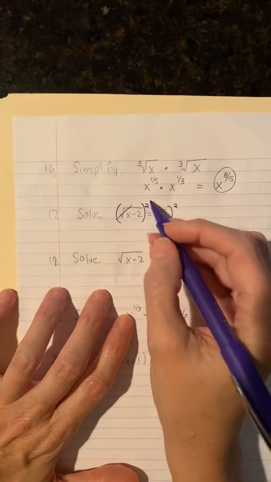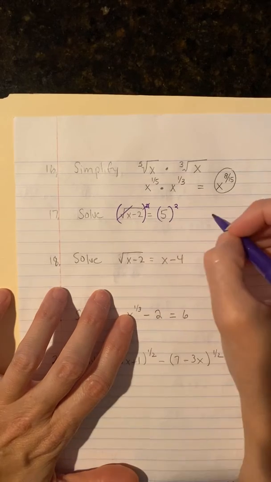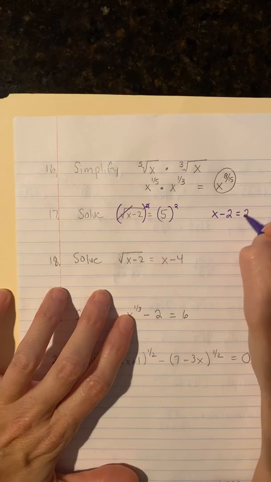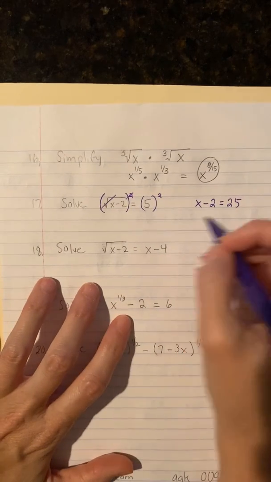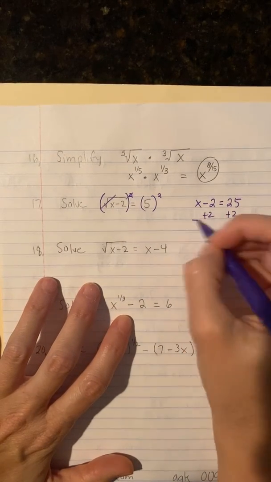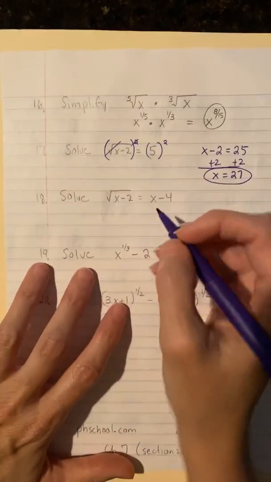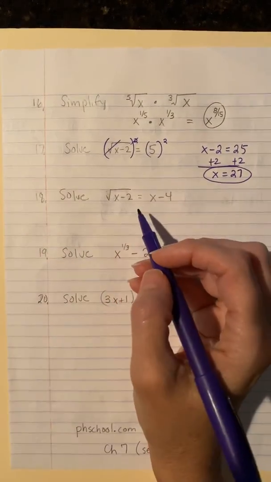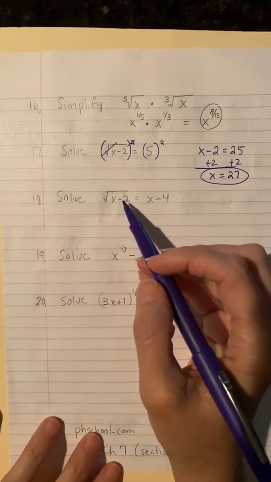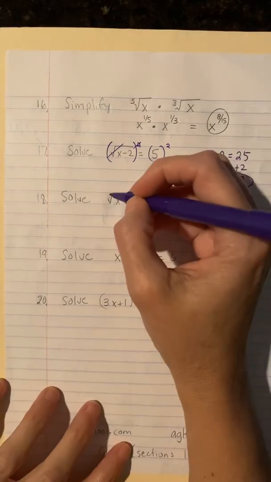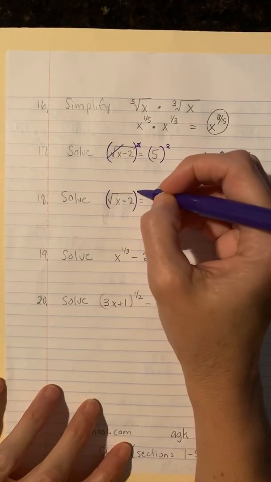And so the square root and the square undo each other, and you have x minus 2. 5 squared is 25. It equals 25. And then you just add the 2. X is 27. Okay, this one, same kind of problem. You isolate the radical. The radical's by itself. So we're going to raise both sides to the same power.